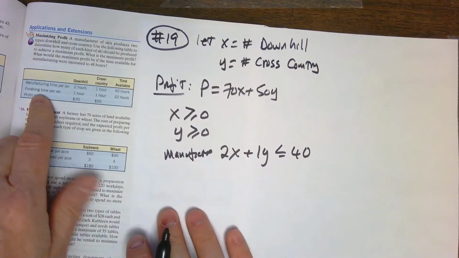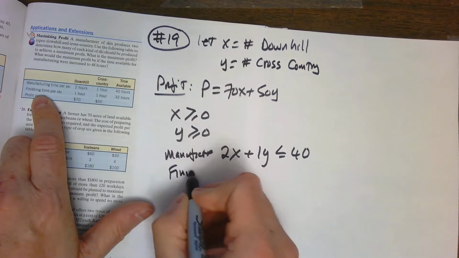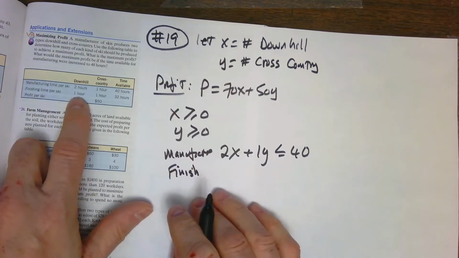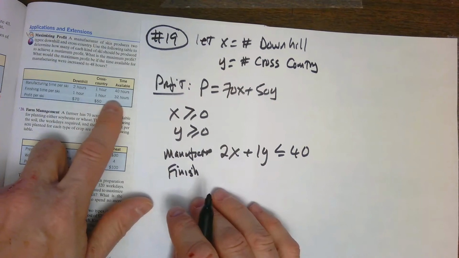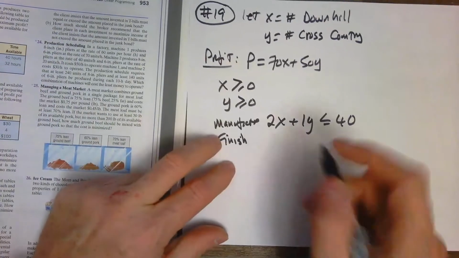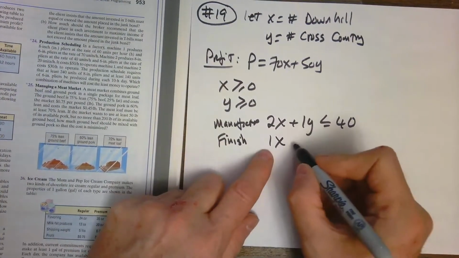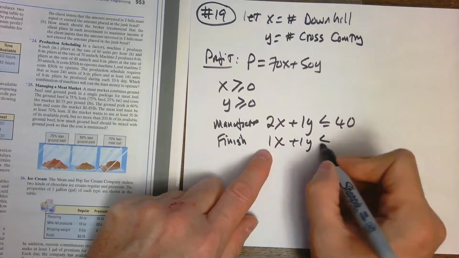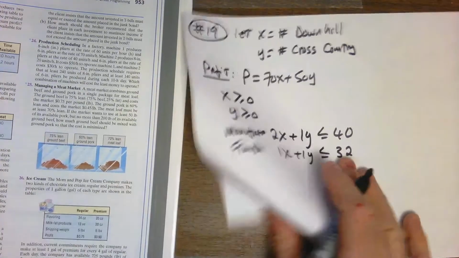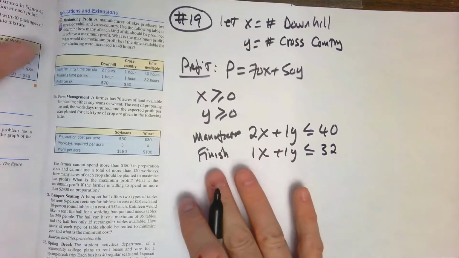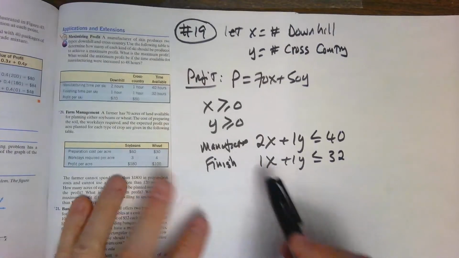What's another constraint? Finishing time. After they're manufactured, they have to be finished. 1 hour for each of the skis, and I've got a maximum of 32 hours of finishing time available. So 1 hour for every downhill plus 1 hour for every cross country has to be less than or equal to 32 hours. So ladies and gentlemen, there you have it. There is your system of inequalities.